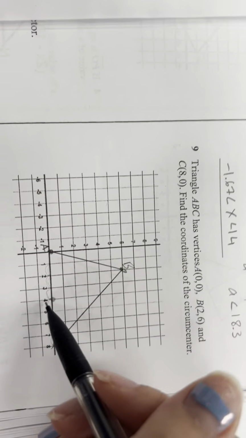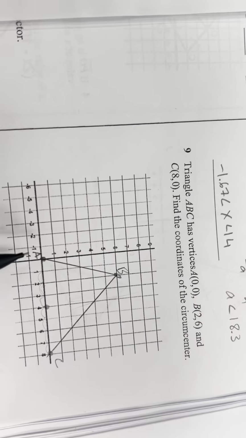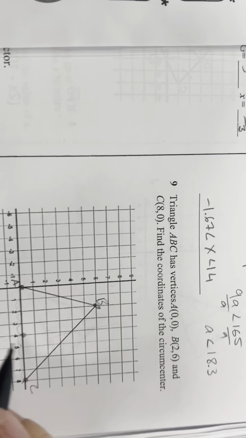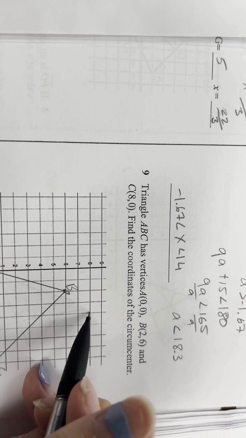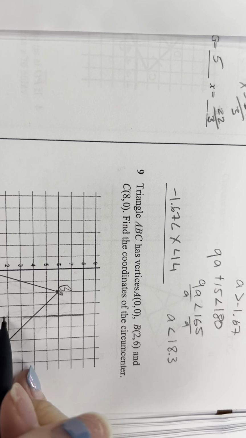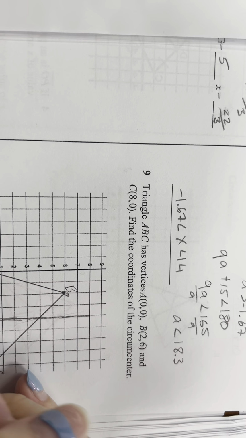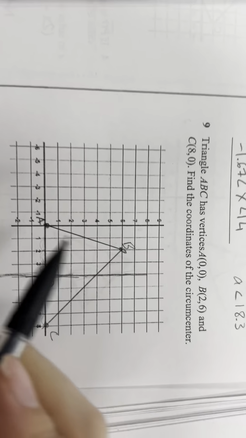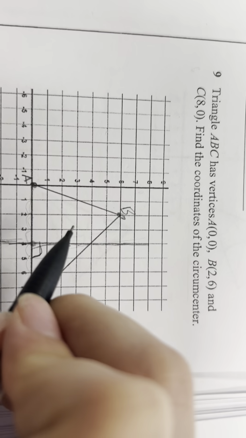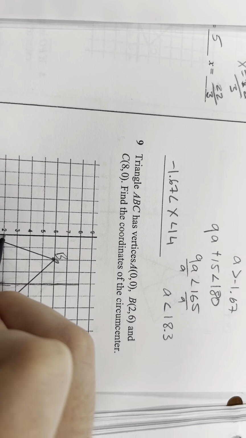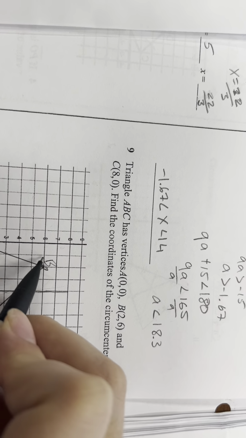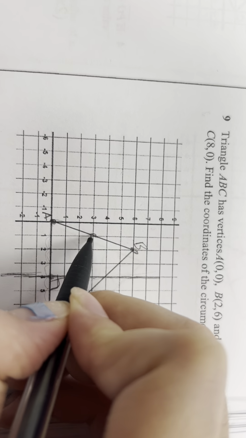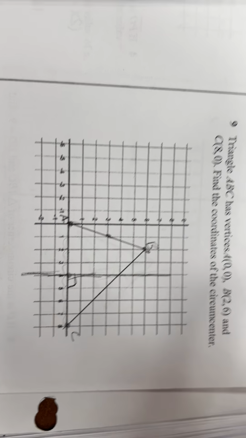And perpendicular to it goes that way, because AC is horizontal and a vertical line is perpendicular to horizontal. So that will be the line for it. We know it's 90 degrees, okay? And then I'm going to choose AB, okay? The midpoint of AB will be right here. And then perpendicular to it.